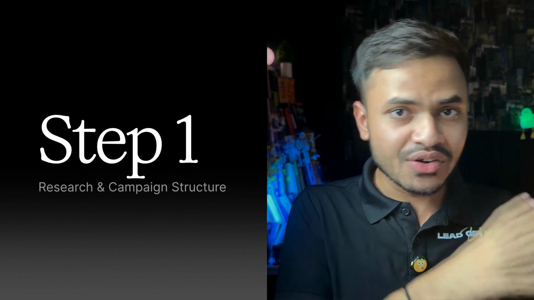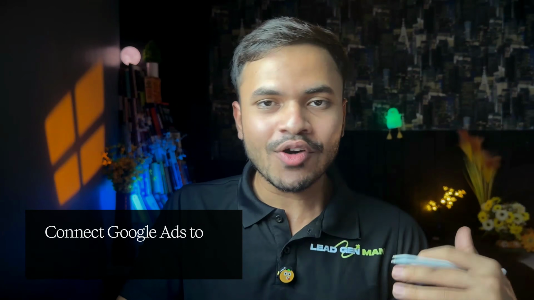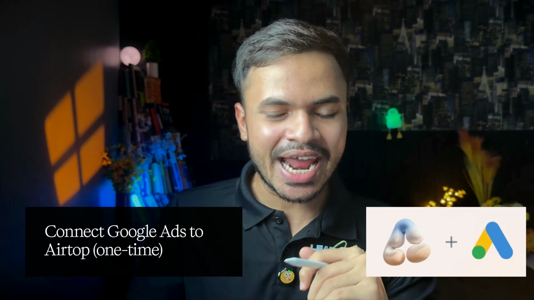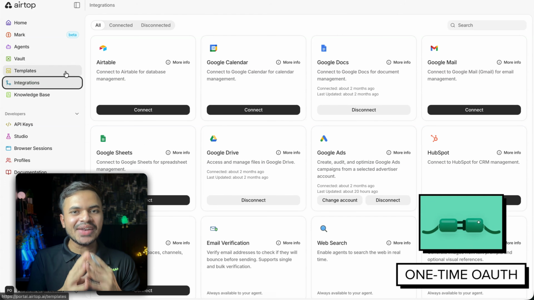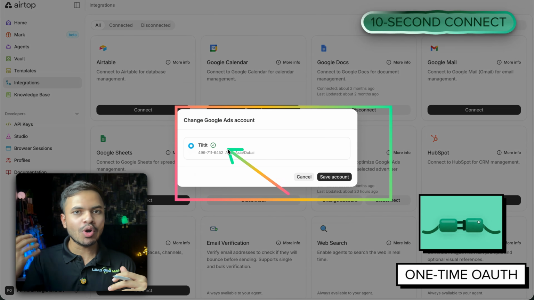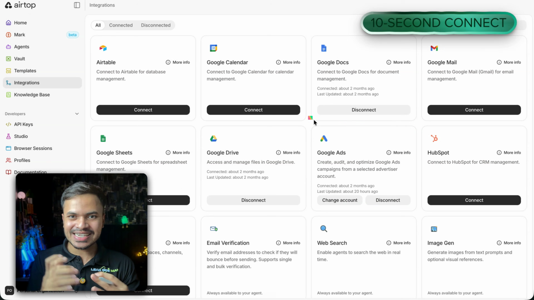First, we will start with the research and campaign structure. But before we do anything, we need to connect our Google Ads account just one time inside Airtop. So head over to integration, select OAuth authorization, and pick the advertiser account that you want to work with. It literally took 10 seconds to connect that.